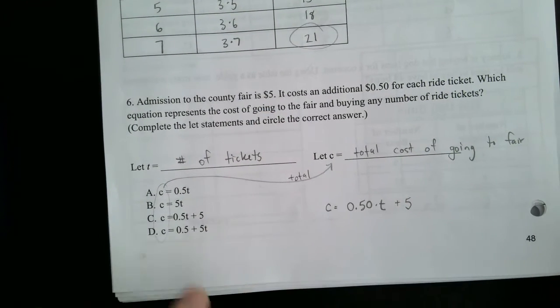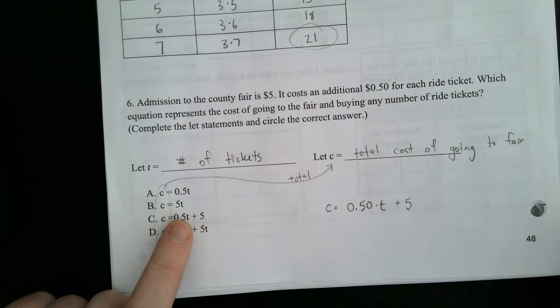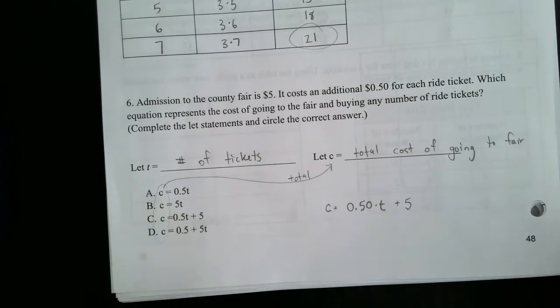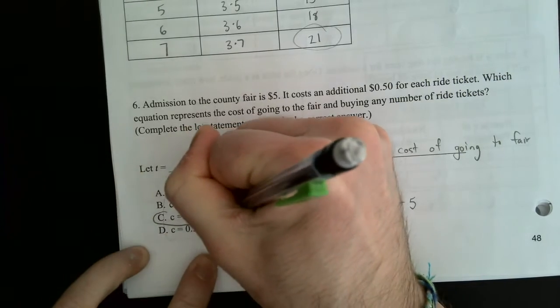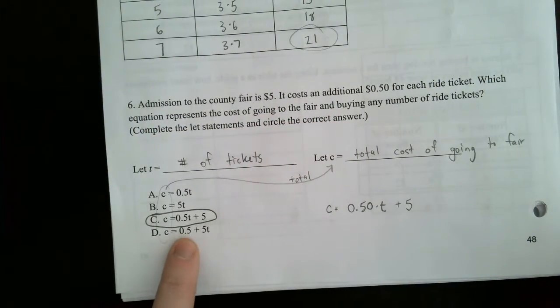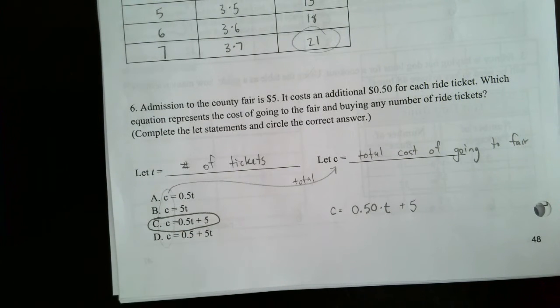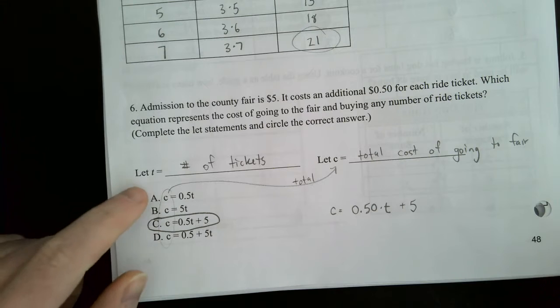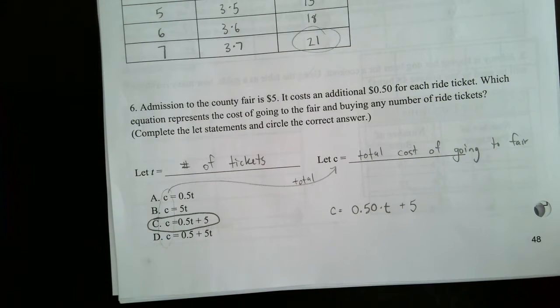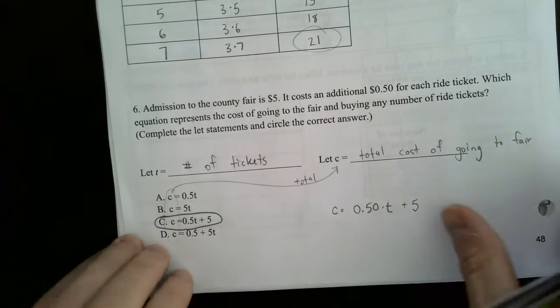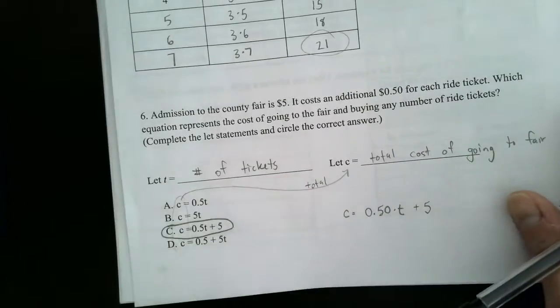And it looks like, even though they don't have the 0 in the hundredths place, it's definitely C. D would be if 50 cents could get you in, but then $5 per ride. I'd much rather have C, because if you're going on like 10 different rides, it's only 50 cents per ride, where this would be an extreme amount, $5. So it's definitely not A or B because it's a two-step function, and it would definitely be C. So just make sure your let statements are accurate there.